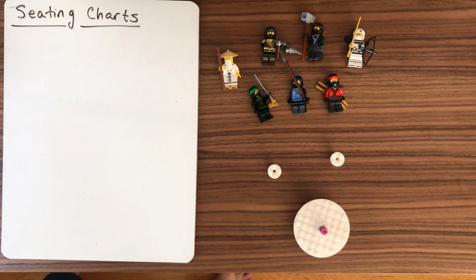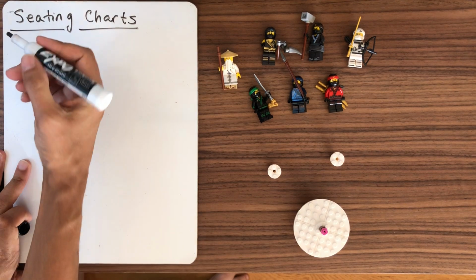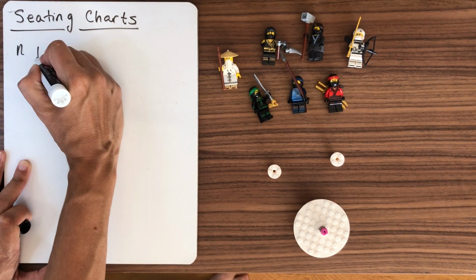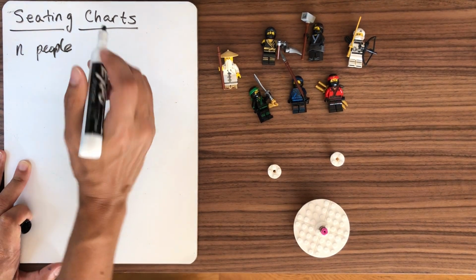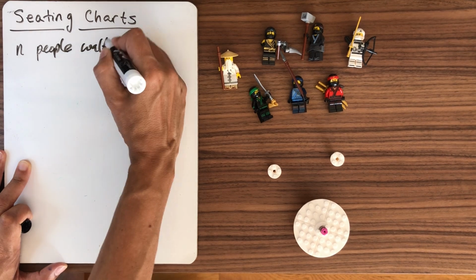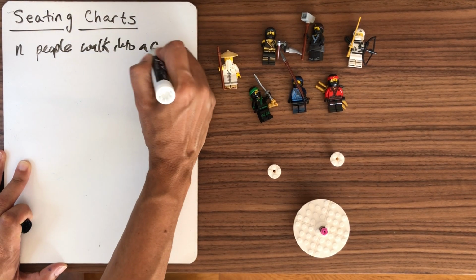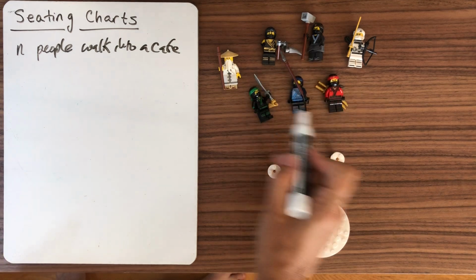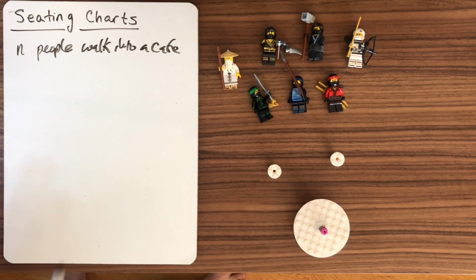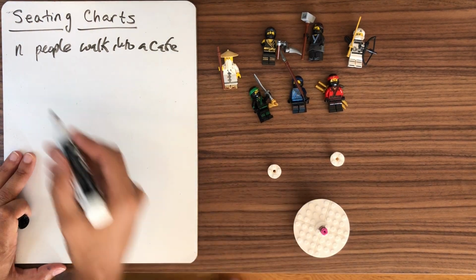Back to seating charts, let's think about a more general situation. In this case, we're going to have N people walk into a cafe, and we want them all to sit down, and they're exactly in chairs. So N people walk into a cafe. So here are my 7 ninjas who enter the cafe. They're going to have different tables of different sizes.